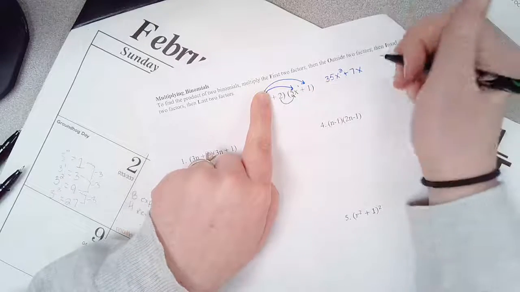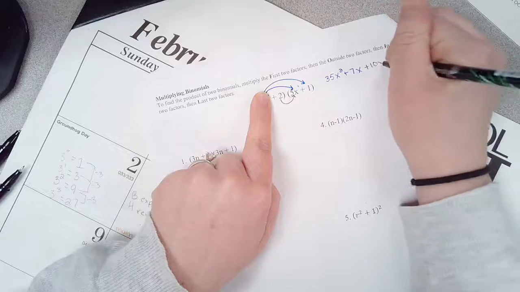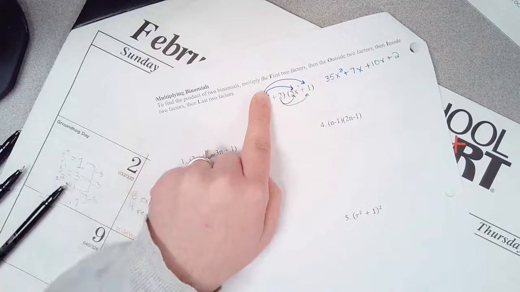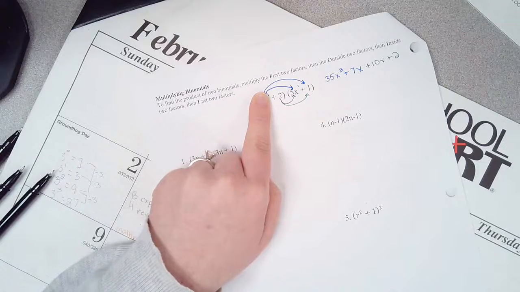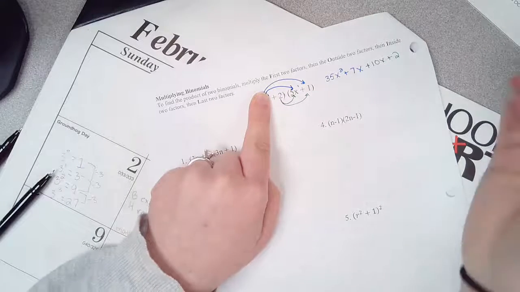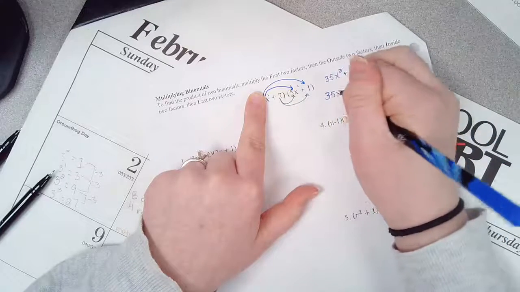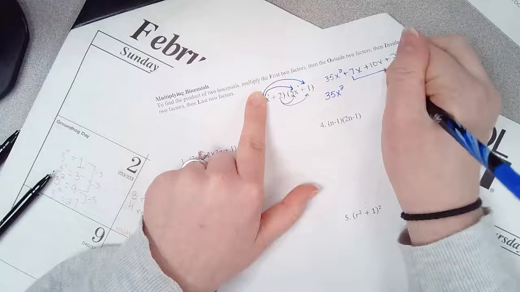Now this is where our adding and subtracting polynomials comes into play and helps us. 35x squared doesn't have any friends, so it just stays there. 7x and 10x add together to be 17x, and then the plus 2 just gets rewritten. And then that's your final answer.